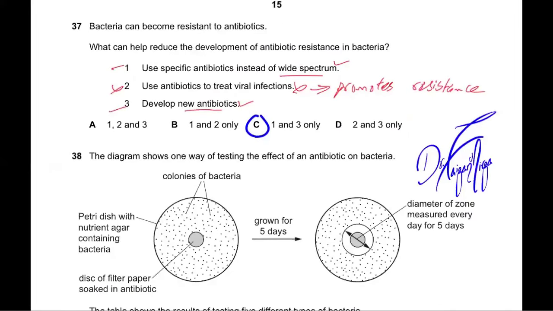Bacteria can become resistant to antibiotics. What can help reduce development of antibiotic resistant bacteria? Using specific antibiotics to treat a wide spectrum? Yes, the specificity is required. Using antibiotics to treat viral infection? No, it would promote resistance because the antibiotic was not required. Developing new antibiotics? Yes, that's actually relevant as well. 1 and 3 are correct. Again, you can see 2 was given as an option in 3 of these, A, B, and D, and that's incorrect. Well, that's not always the logic. That's not always the case.